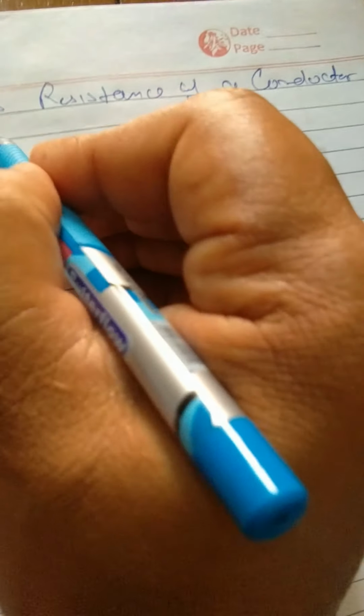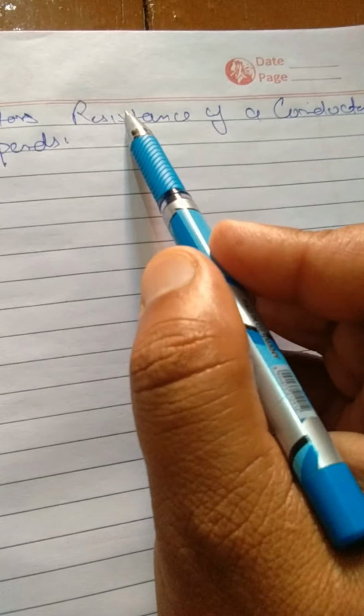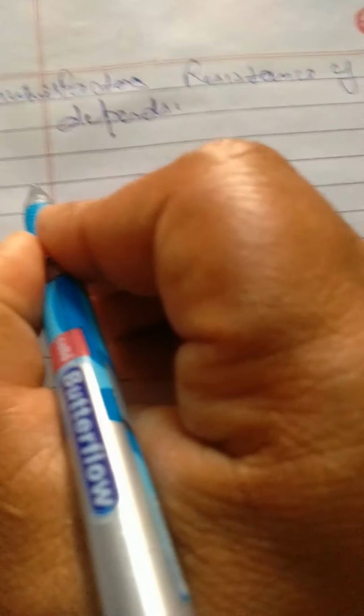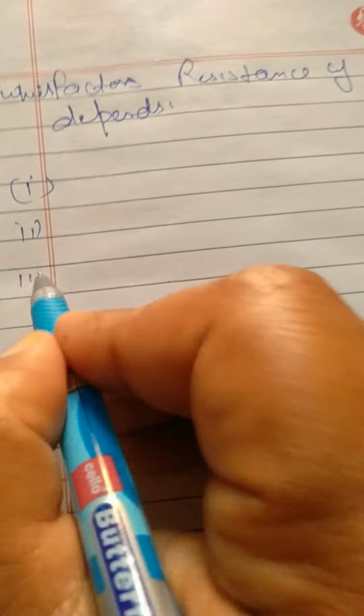Another topic is factors on which the resistance of a conductor depends. किन किन फैक्टर्स के ऊपर किसी भी कंडक्टर का जो रेजिस्टेंस है वो डिपेंड करता है? तो there are 3 factors on which the resistance of a conductor depends.